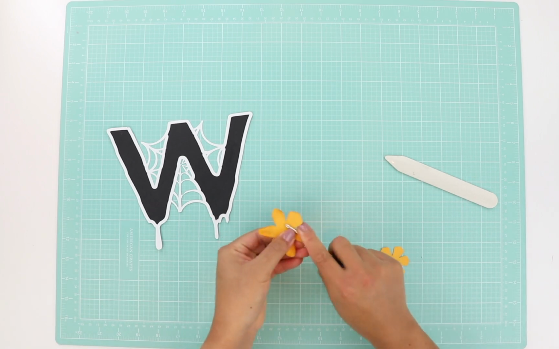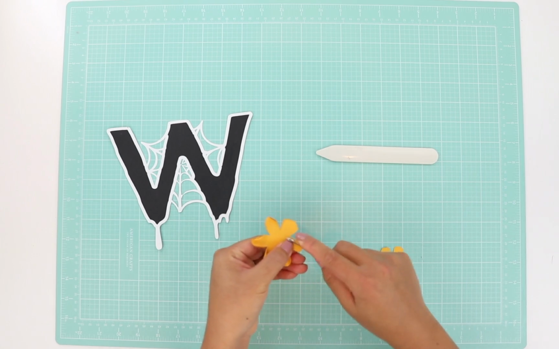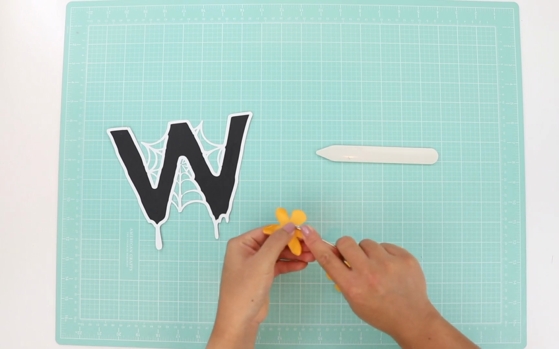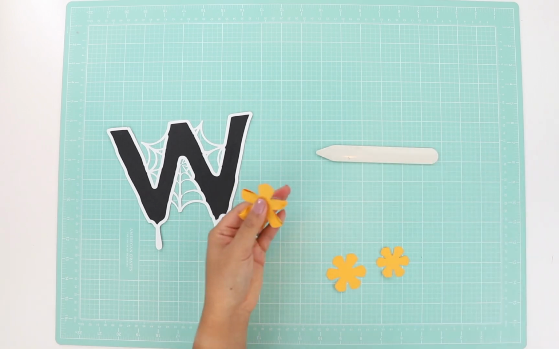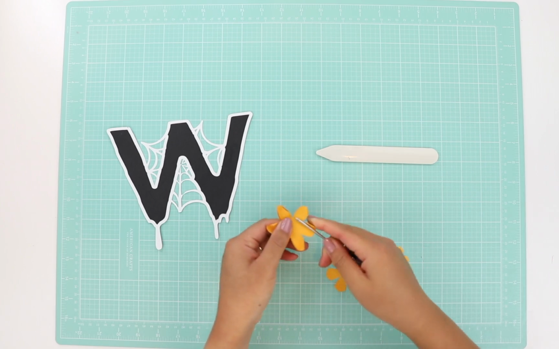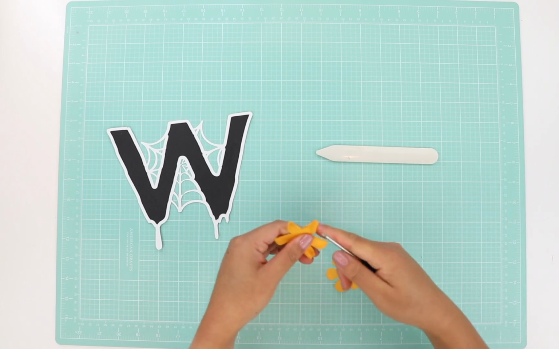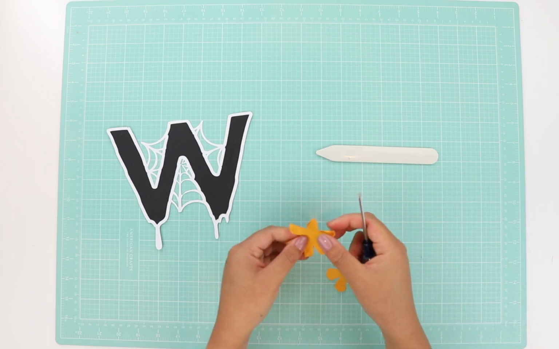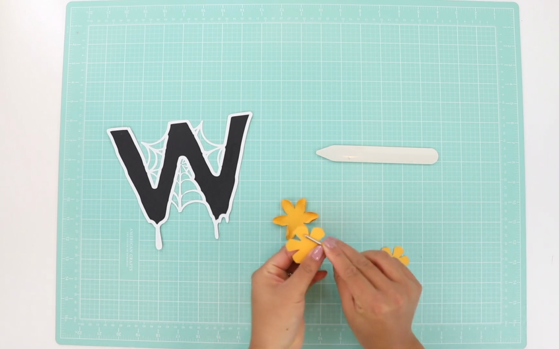I get a lot of emails about what this tool is. It is a bone folder. Bone as in, like, I have 206 bones in my body. And it's a folder, bone folder. And I generally recommend that if you don't want to purchase one, you can use anything that you like. And my favorite ones that people have told me what they use is actually a butter knife, which I think is fairly similar in shape.